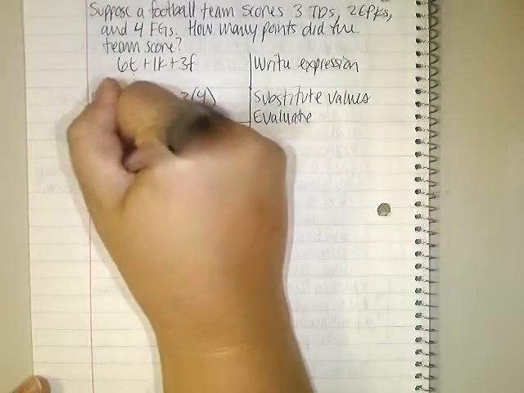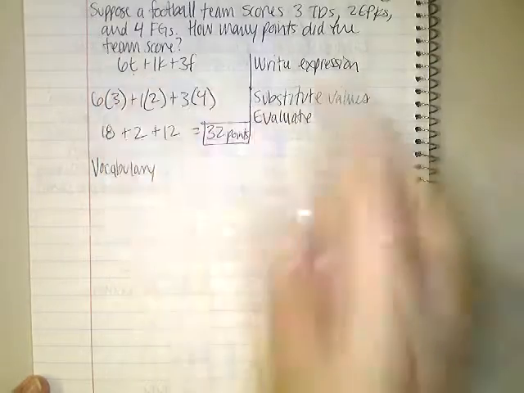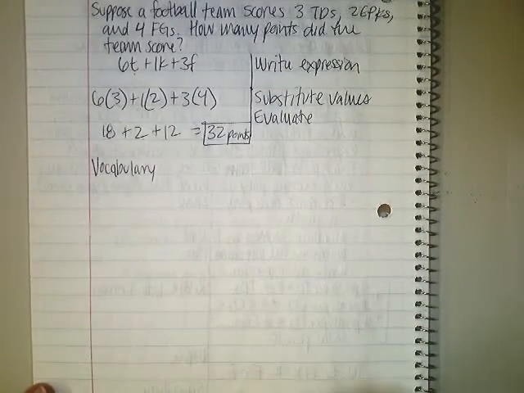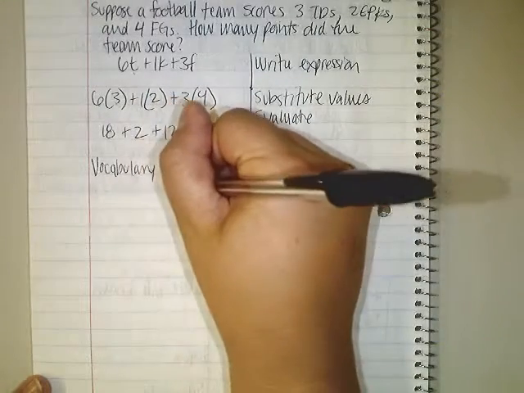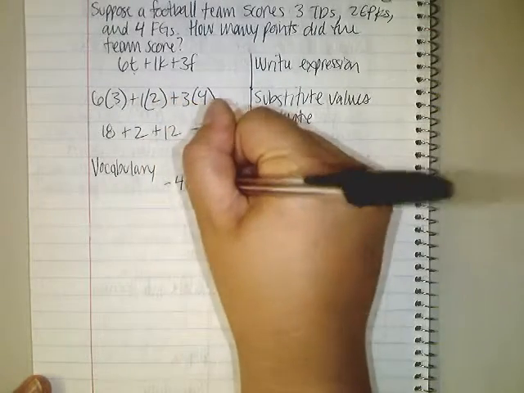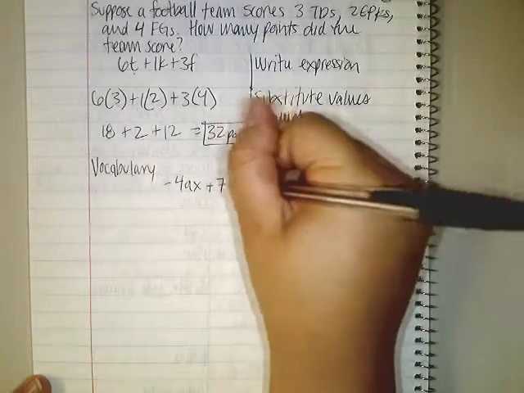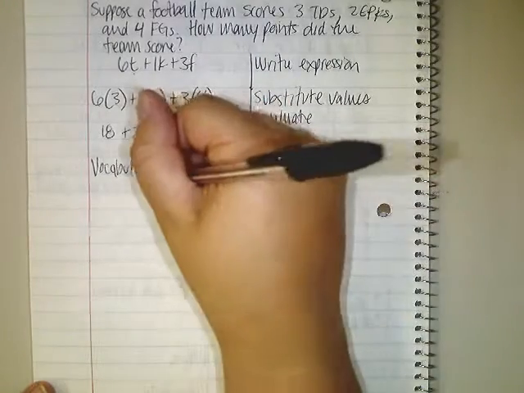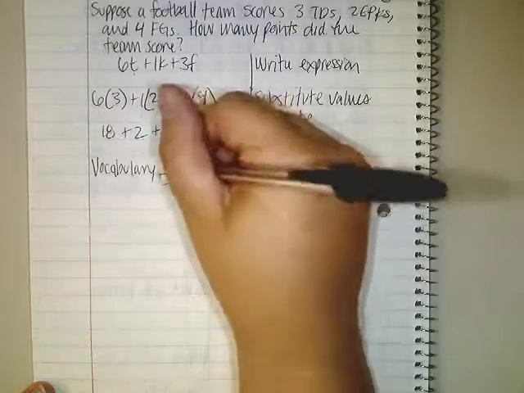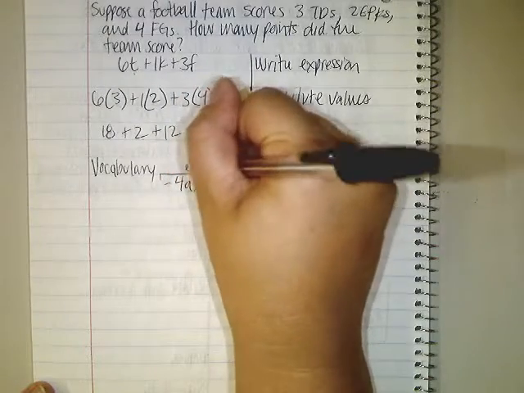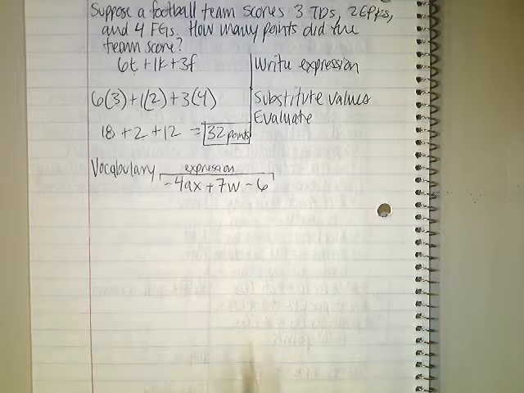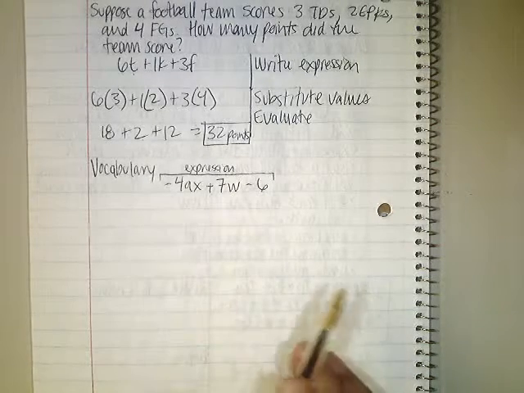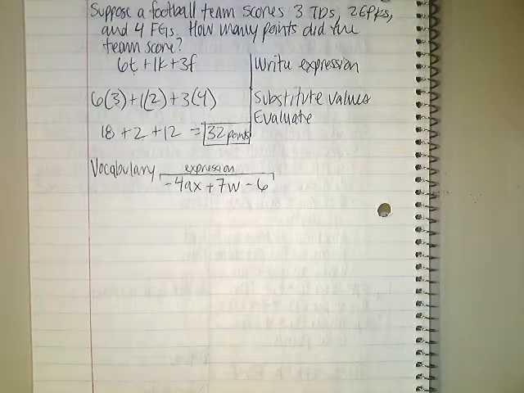So some vocabulary associated with algebraic expressions. I'm going to give us an example expression. I'm going to use negative 4ax plus 7w minus 6. And so first of all, this whole thing is called the expression. An expression does not have an equal sign. It's like one side of an equation, so there's no equal sign.